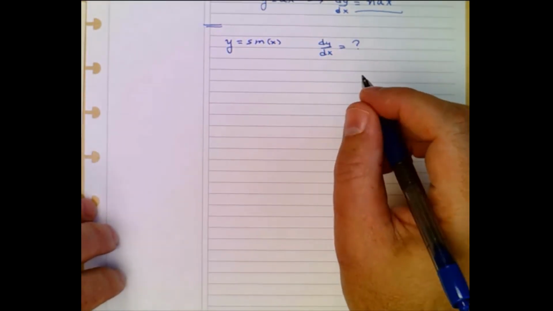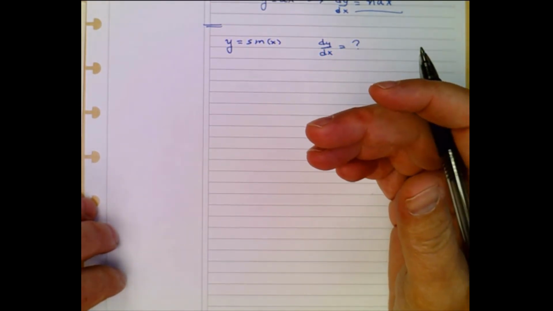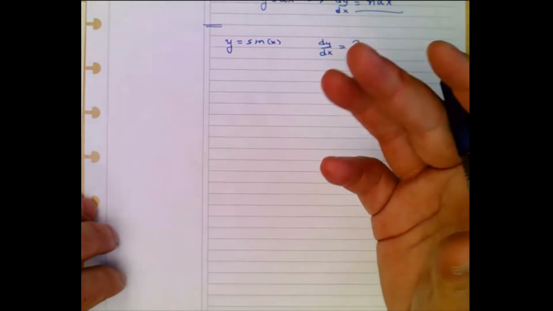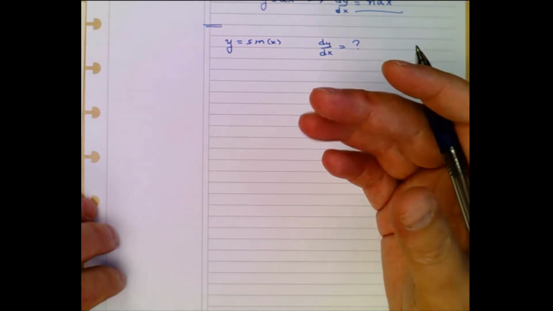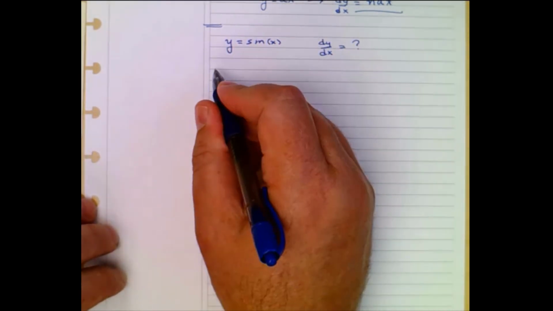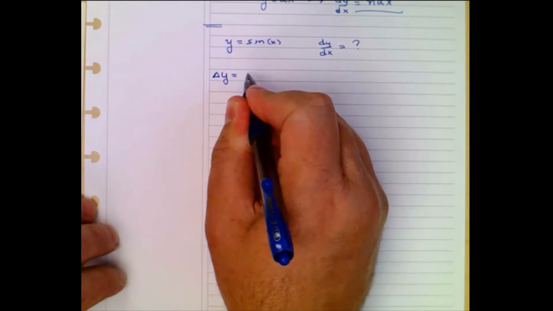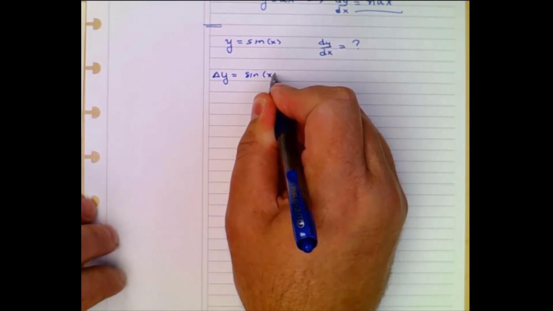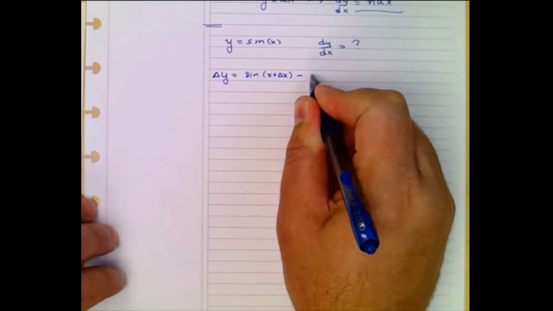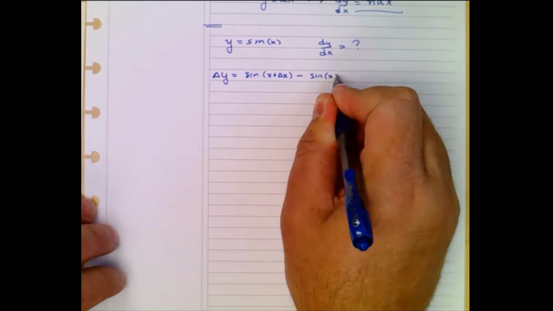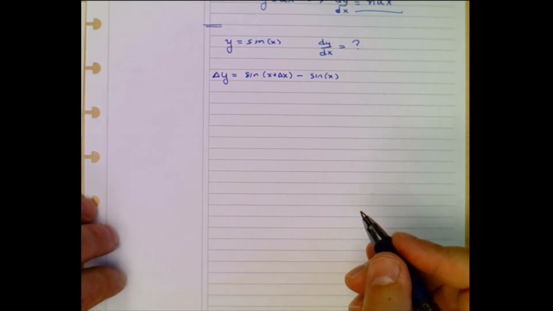Just to again illustrate this method, especially for those who are not totally familiar with derivatives, or those whose skills with derivatives are somewhat rusty, let's start as we have in the past with delta y equals sine of (x plus delta x) minus sine of x. Same method exactly.